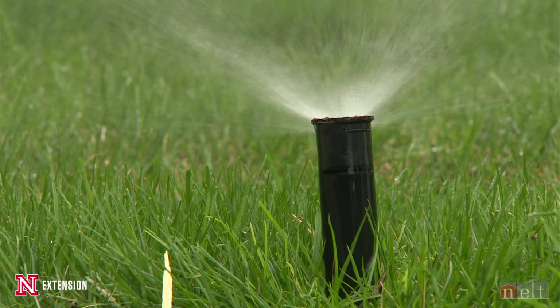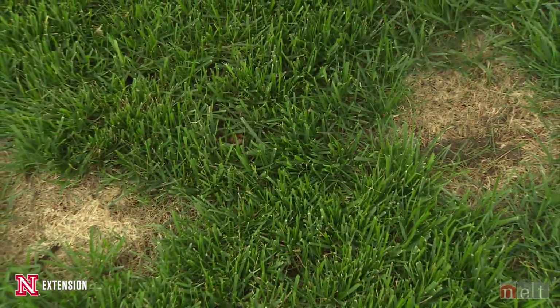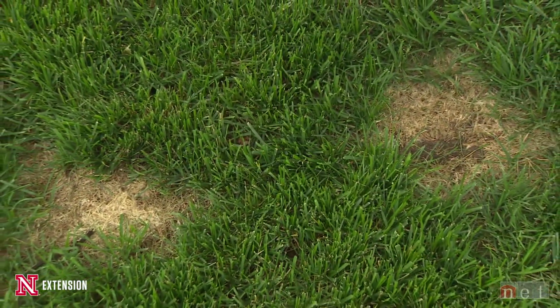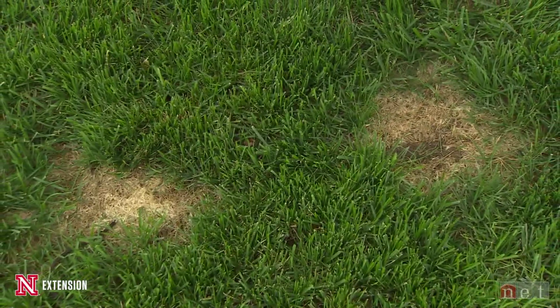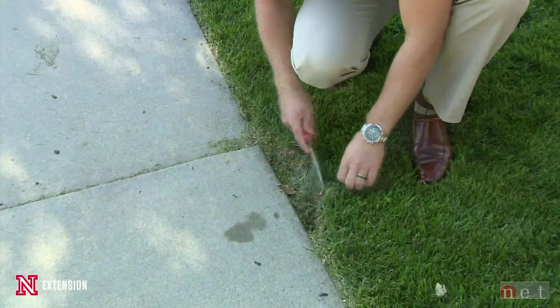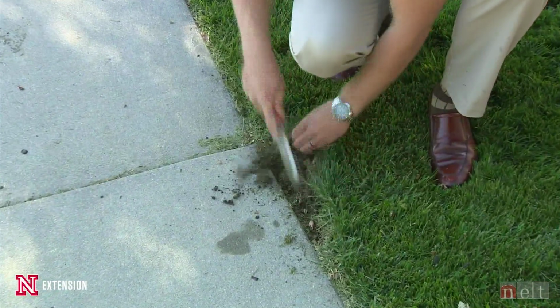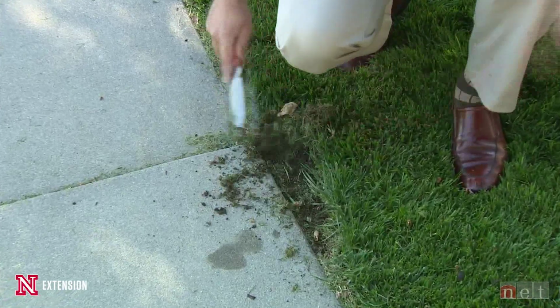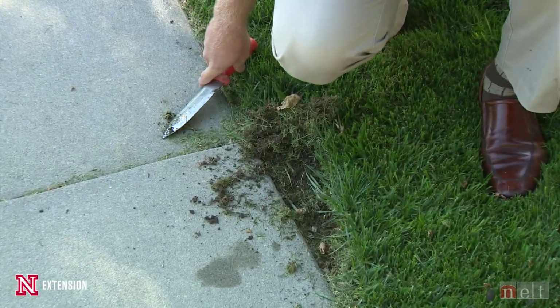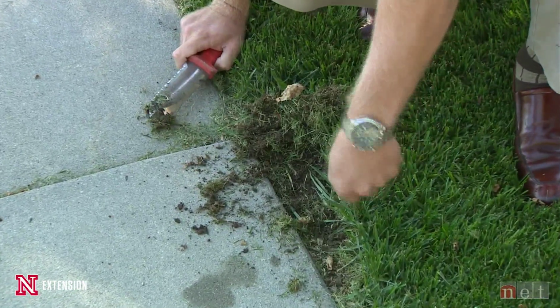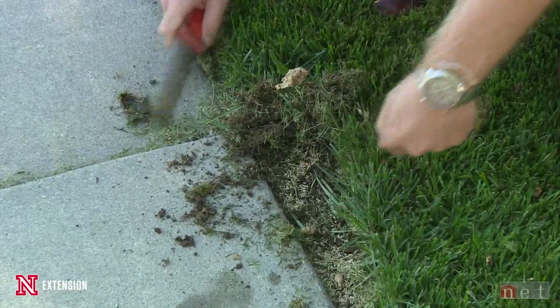We struggled with some summer diseases, which is typical when you spring seed, and now the fall is here, and we have a couple little spots, and we're going to want to fix those spots because the weather is really ideal this time of year to seed any kind of problems we may have encountered from the growing conditions this summer.